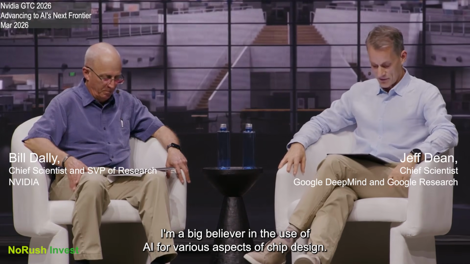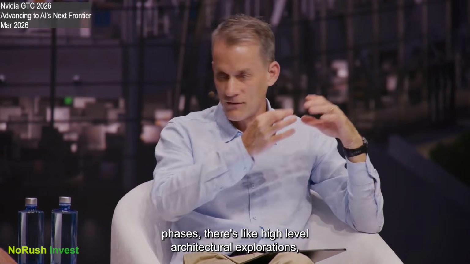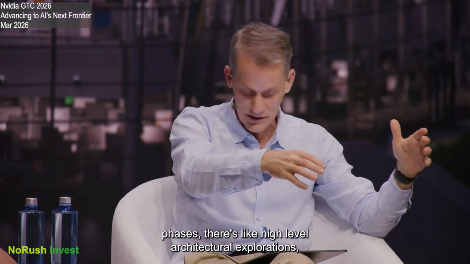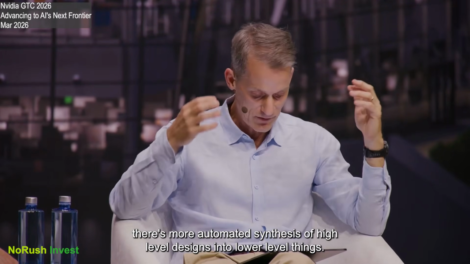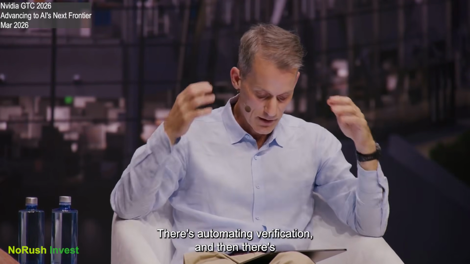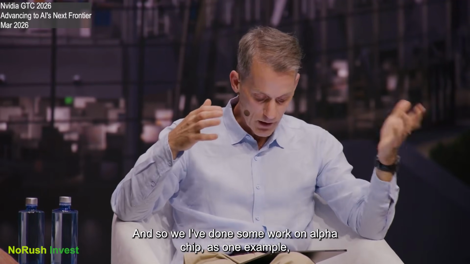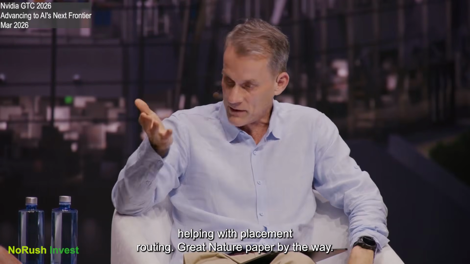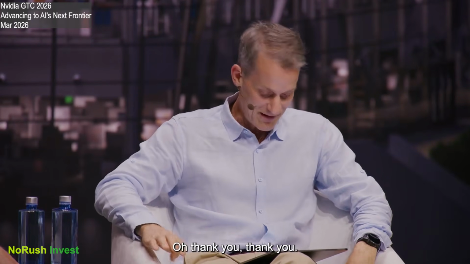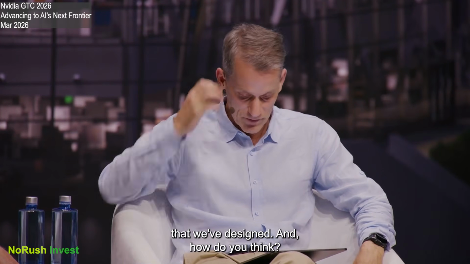I'm a big believer in the use of AI for various aspects of chip design. If you think about the chip design phases, there's high-level architectural exploration, there's more automated synthesis of high-level designs into lower-level things, there's automating verification, and then there's automating placement and layout and routing. And so I've done some work on AlphaChip as one example, helping with placement and routing. Very great Nature paper, by the way. Oh, thank you. And that's been really useful for a bunch of generations of TPUs that we've designed.